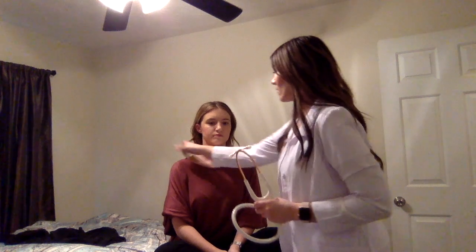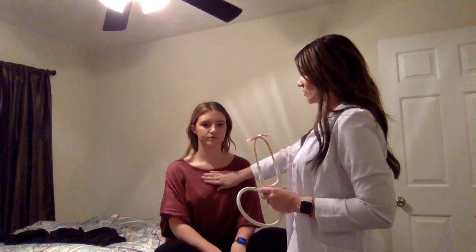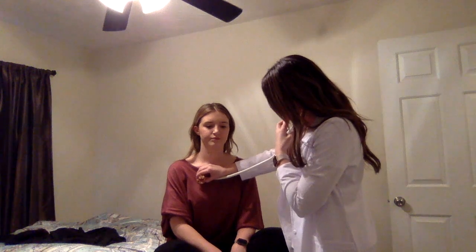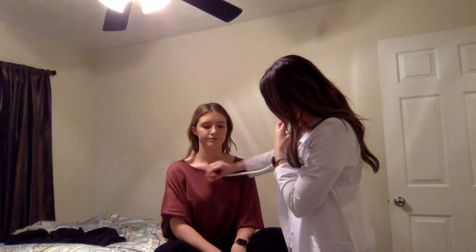And then I'm going to go and do the same thing here on the front part of the chest. I'm going to check her breathing. I'm going to make sure it's symmetrical. She's not having any labored breathing. I'm going to listen to her breath sounds. Okay. Breathe in. Good job.